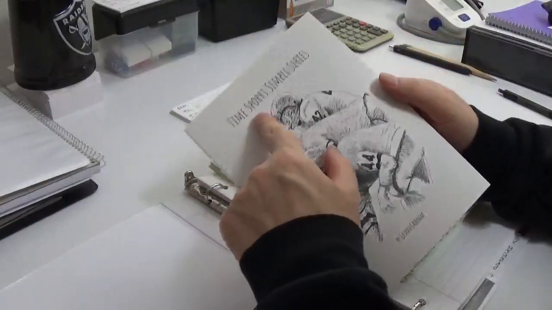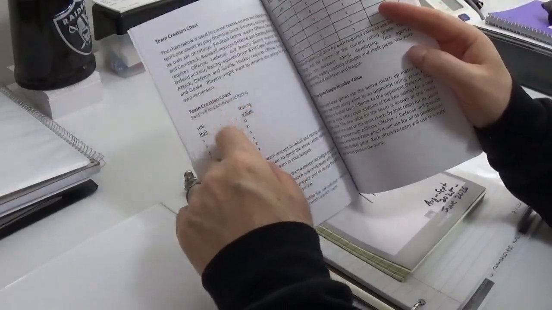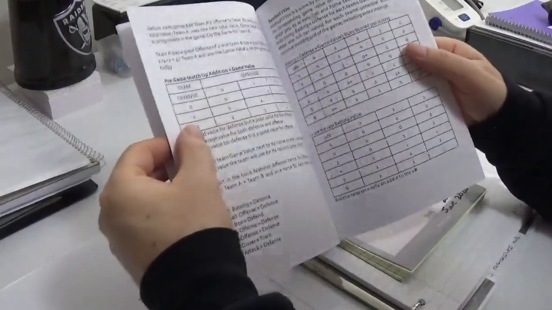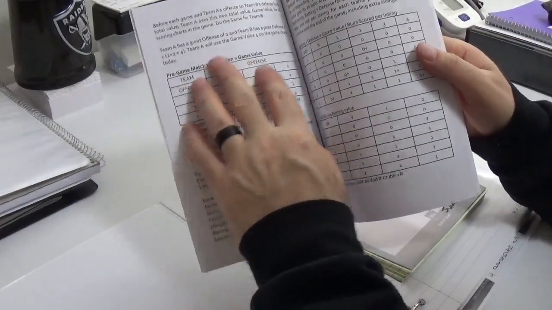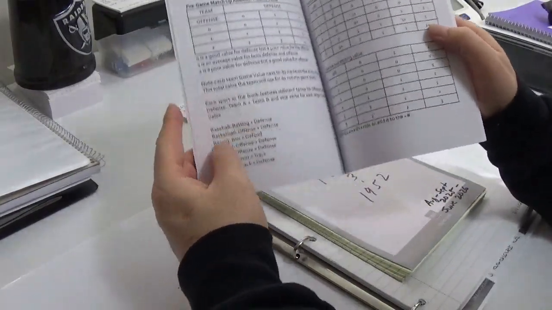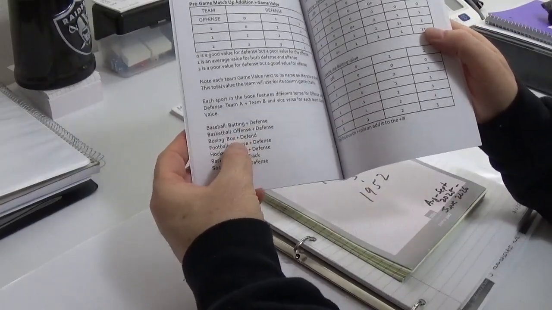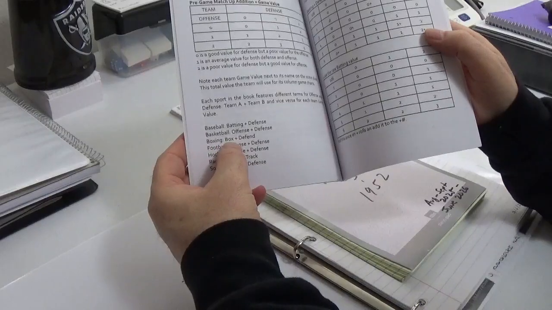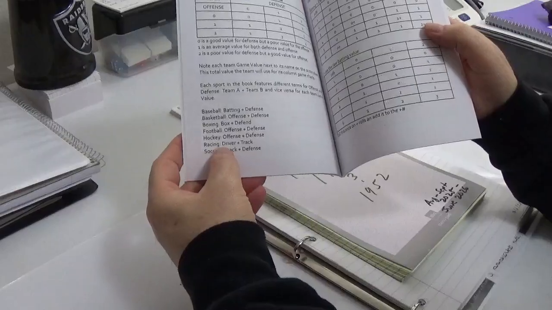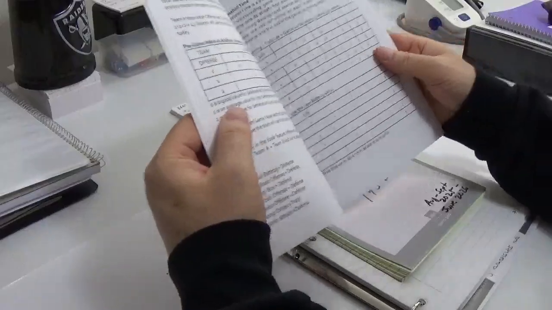Remember the difference in the Time Sports Simple series and Time Sports Complete series: universal creation charts for every game, universal off-season charts for every game. And then of course our pregame matchup chart, which you don't need because it's all math, but I do this just to make sure people understand. And then the matchups. In baseball, it's batting versus defense, offense versus defense. In basketball, boxing is box versus defend. Football, it's offense, defense. Hockey's offense, defense. Racing is driver and track. And soccer is attack versus defense.